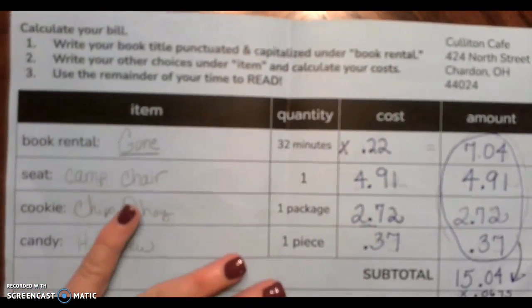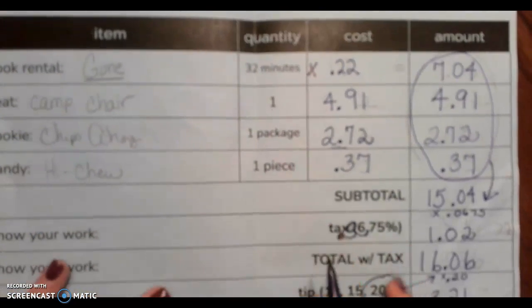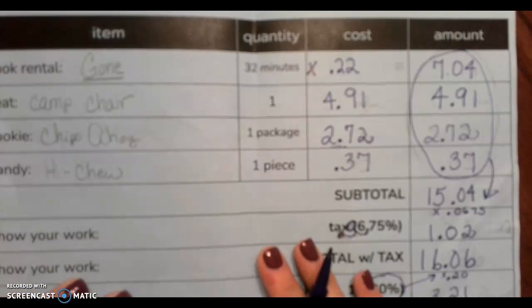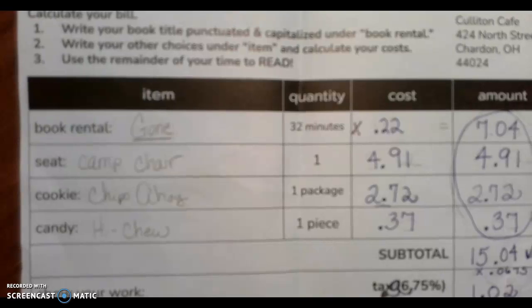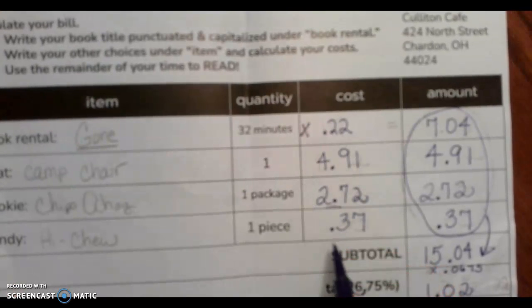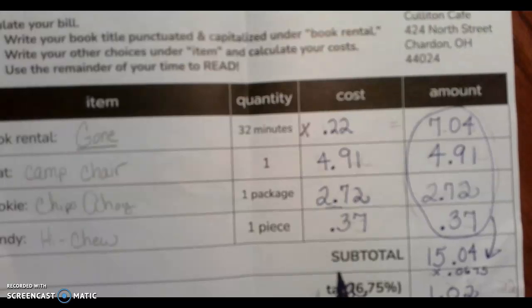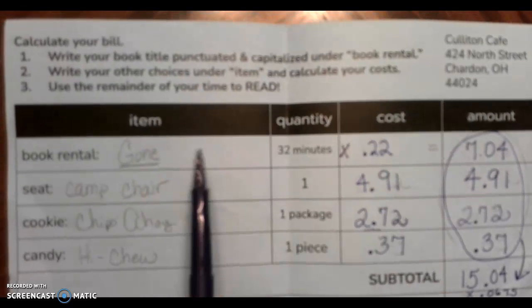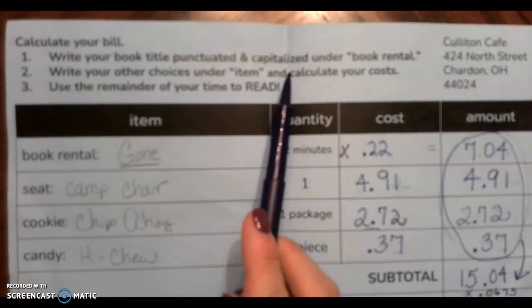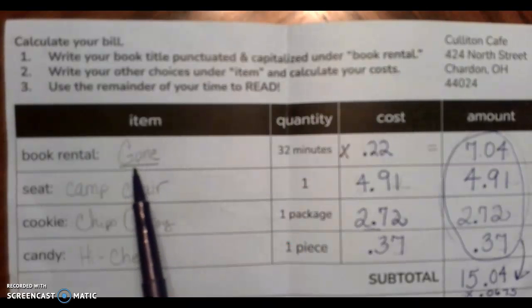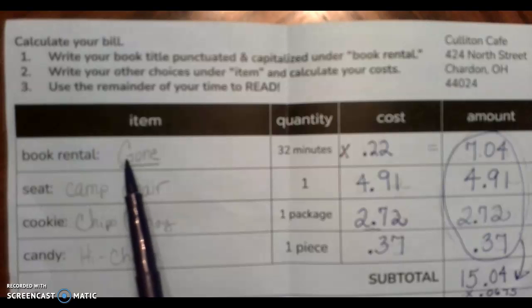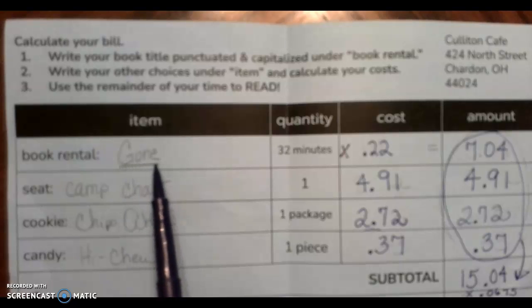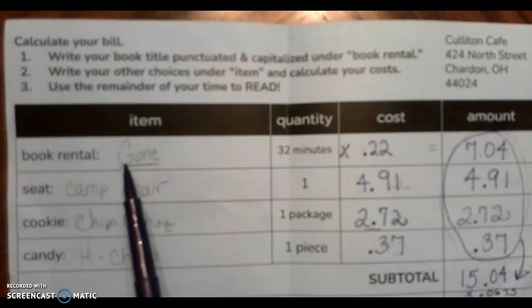Now, on the inside, this is where you're going to do your bill. You're going to calculate the total with tax and tip, just like if you were going out to eat somewhere. I am going to be using different numbers here that do not match the front of the menu because I don't want you to use my same numbers. You're going to apply it using some different numbers. So the first thing you're going to do is write your book title punctuated and capitalized under book rental. Mine is Gone, capitalizing the first, last, and important words, and then underlining titles. If we were typing it, we would italicize it.